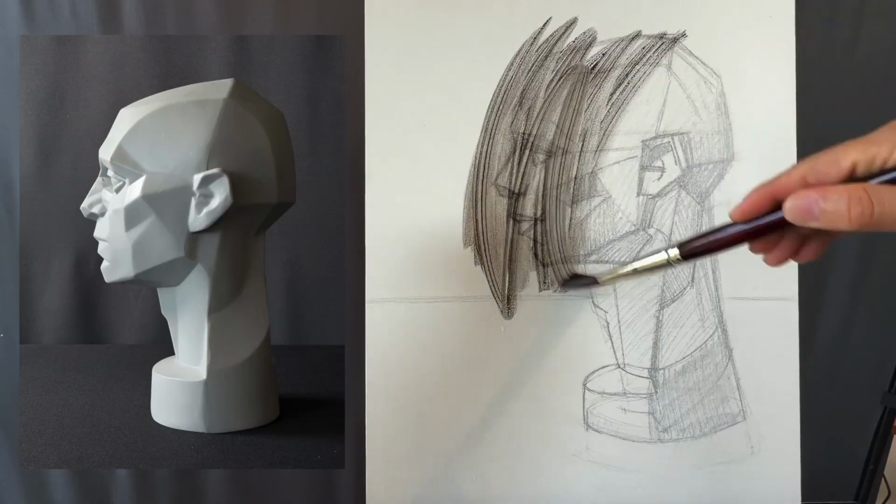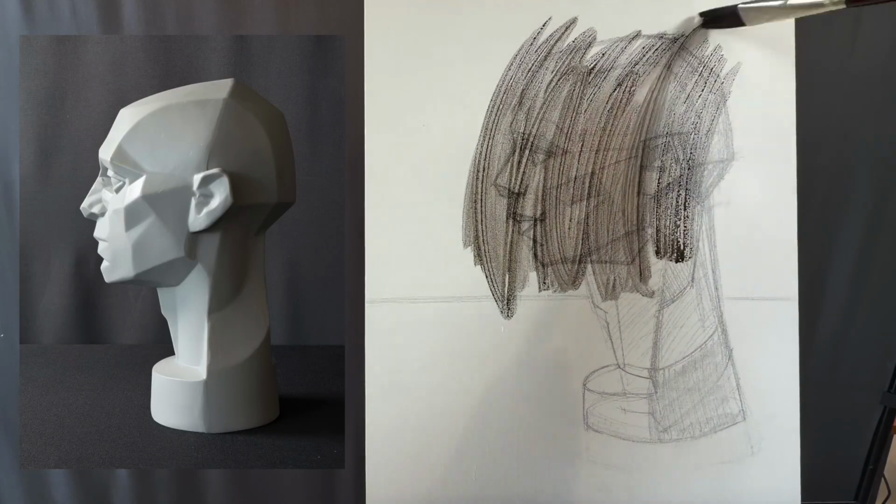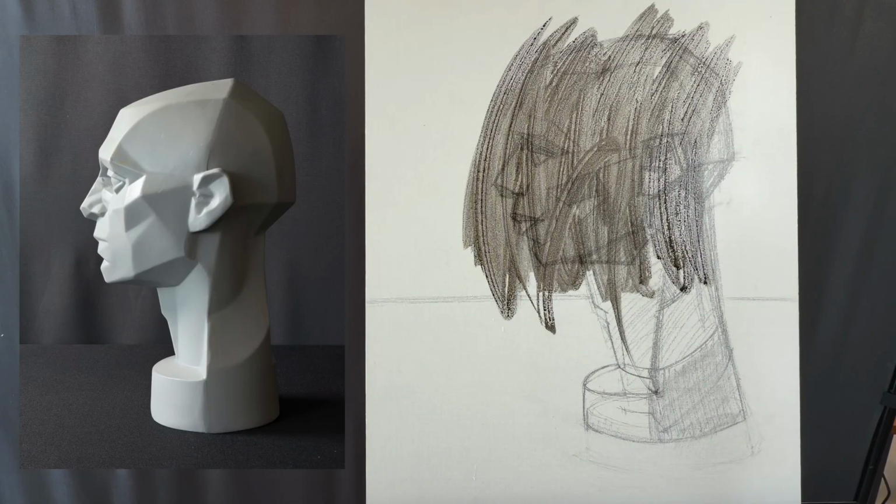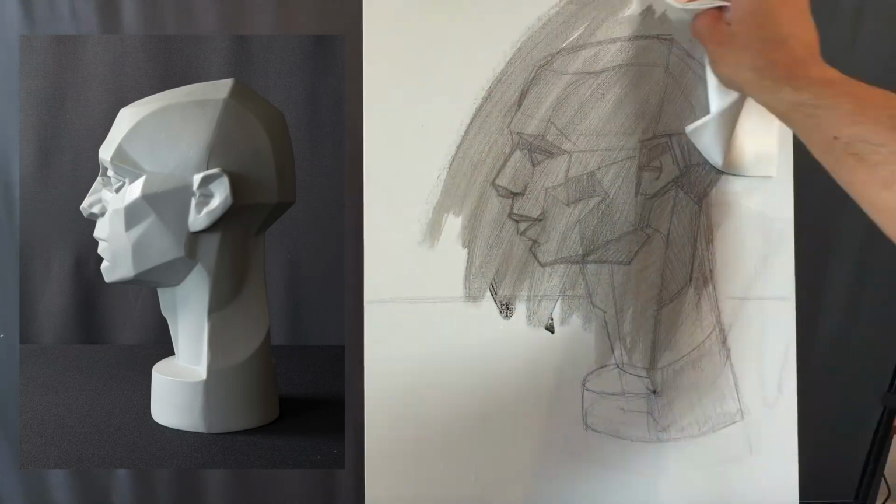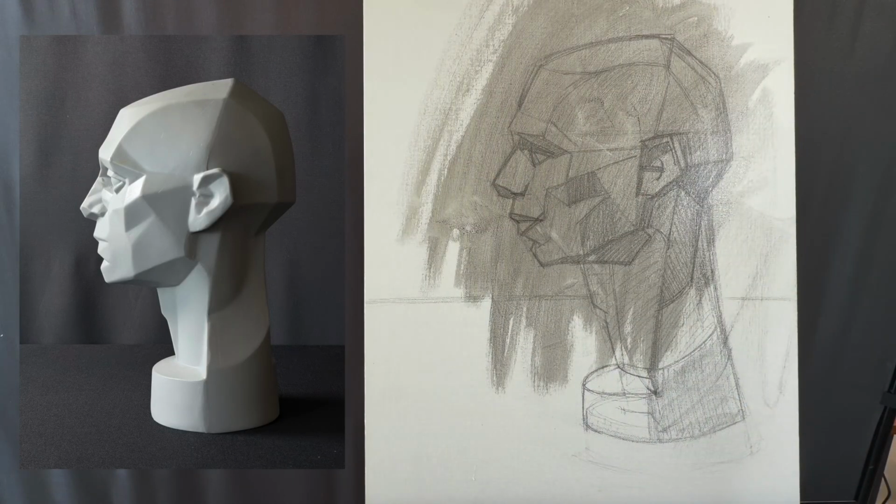Okay, so we're working in acrylic and we're starting with only 2 colors, and we'll be using only 2 colors for this entire painting. And that's titanium white and ivory black. And essentially what I'm doing is just a simple wash.